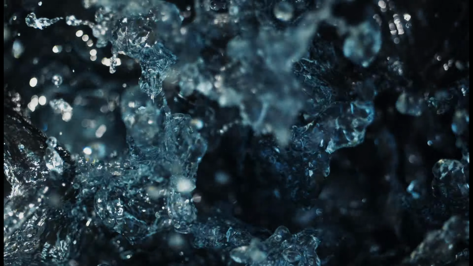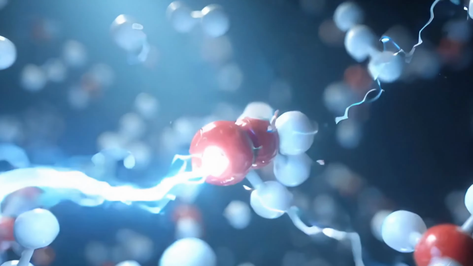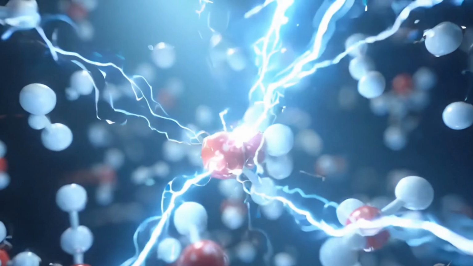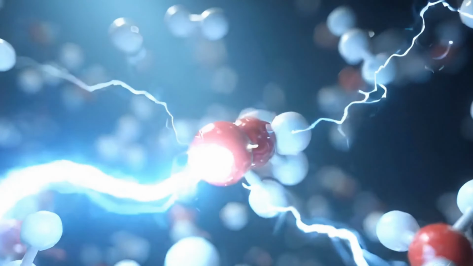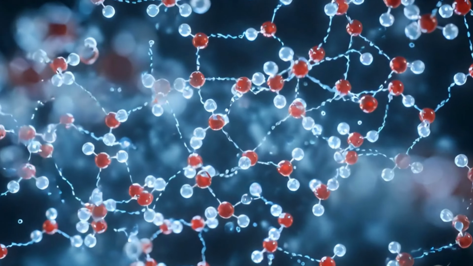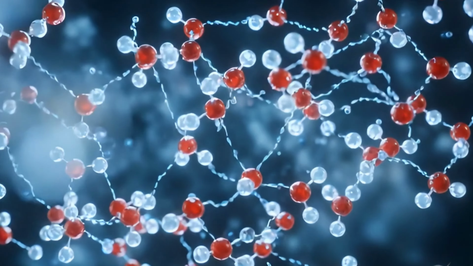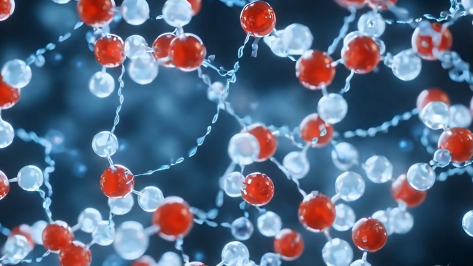In liquid water, molecules are constantly moving. Hydrogen bonds are constantly breaking and reforming. Everything is chaotic and dynamic. The molecules are close together, but not arranged in any rigid structure. Now watch what happens as temperature drops. As water cools towards 0 degrees, molecular motion slows. Hydrogen bonds begin to last longer.